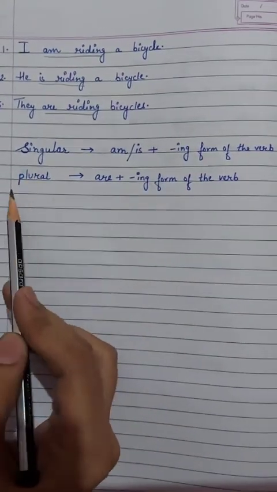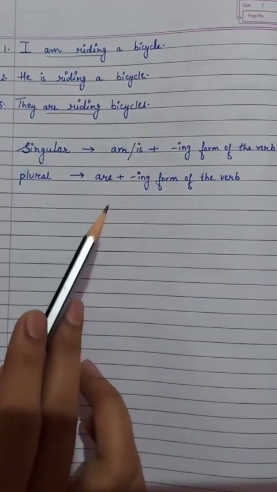This you have to keep in mind. So children, we have learned that present continuous tense shows us an action or an event that is happening now.